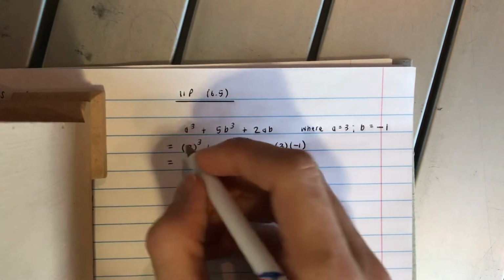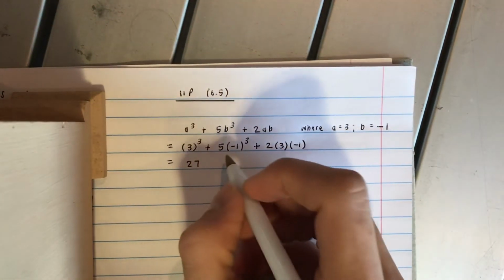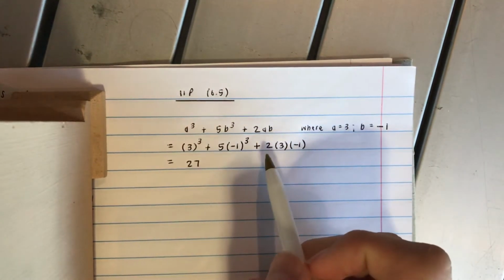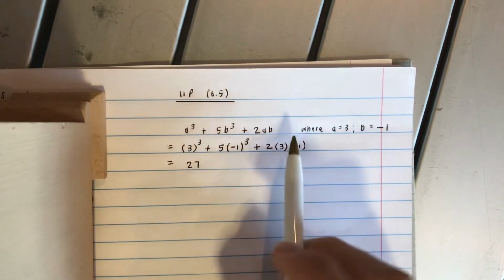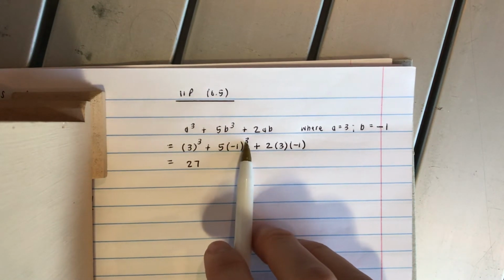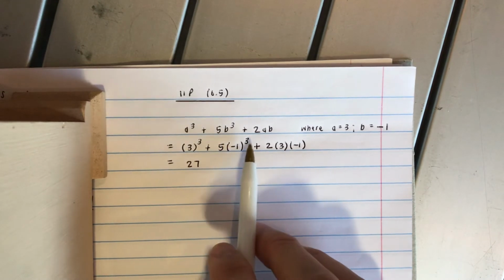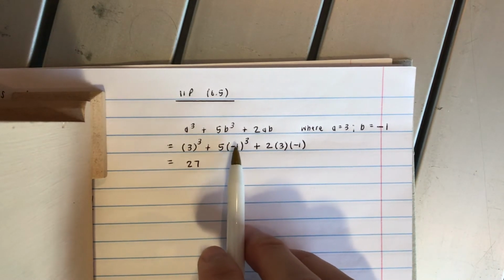3 cubed, that is 27. 3 times 3 times 3. Then be careful now, because what is going to happen here? We see inside the brackets a -1 raised to the power of 3. So is this negative going to stay a negative? Yes, because if you multiply a negative 3 times, you end up with a negative.